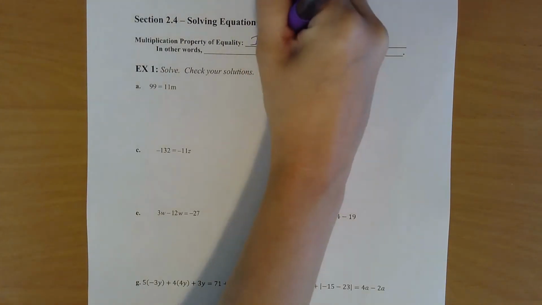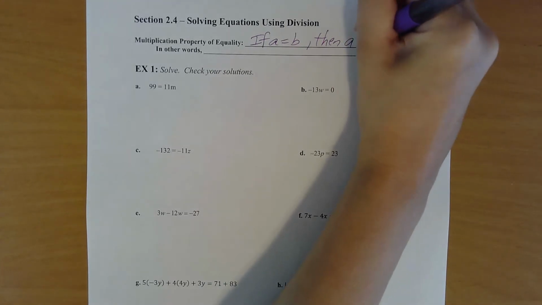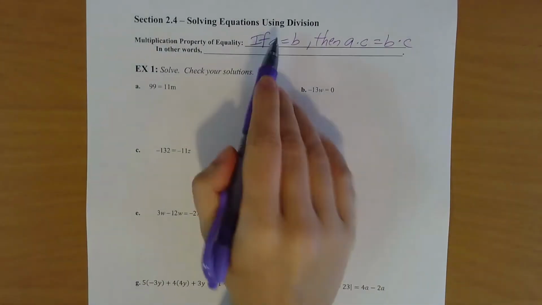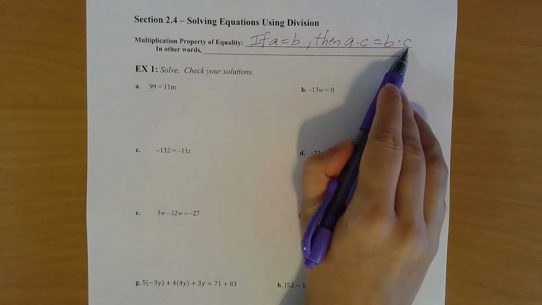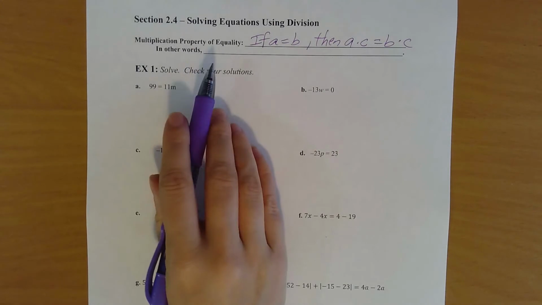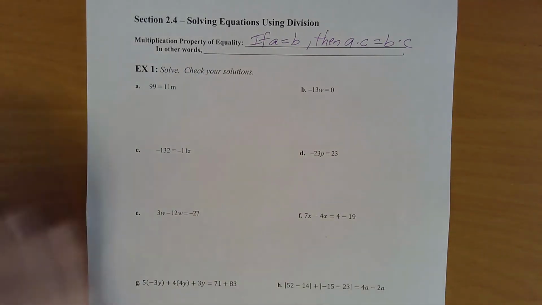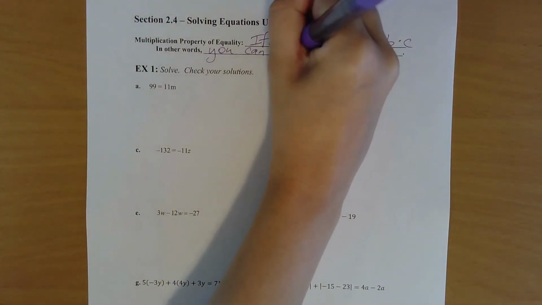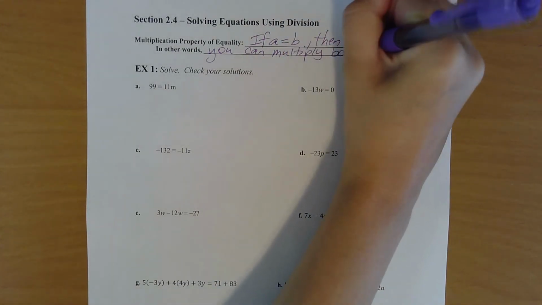If A equals B, then A times C equals B times C. So what you're going to notice is we start with a starting equation, A equals B, and then what they do is they multiply both sides by C, and it stayed equal. So in other words, we can take an equation and multiply both sides by the same thing, and it stays equal. So you can multiply both sides of an equation by the same thing.